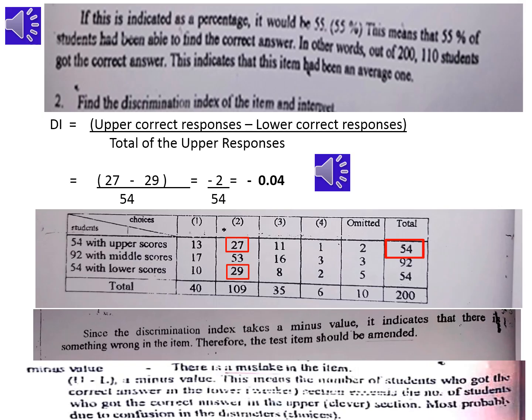Why? How can you say that? Upper correct responses minus lower correct responses. Right? Now 27 of the clever students have marked the correct answer, only 27, right?